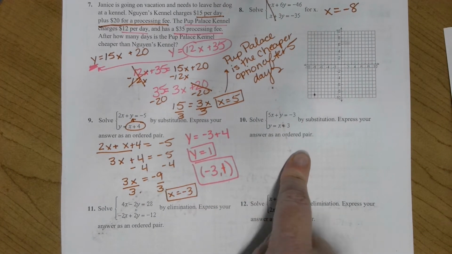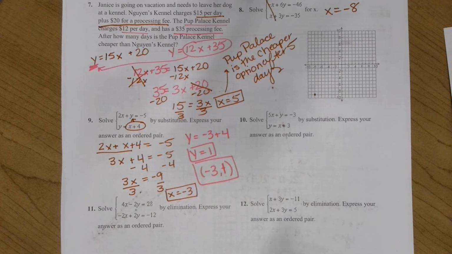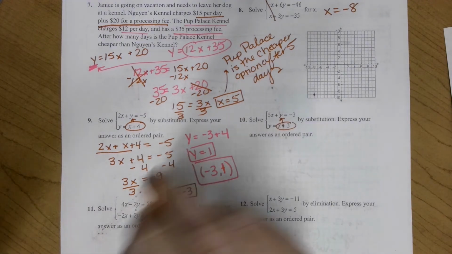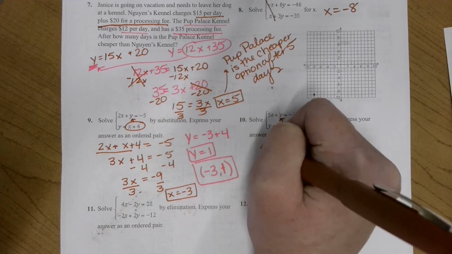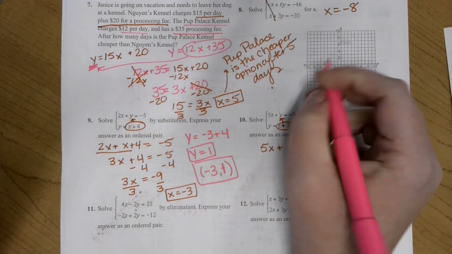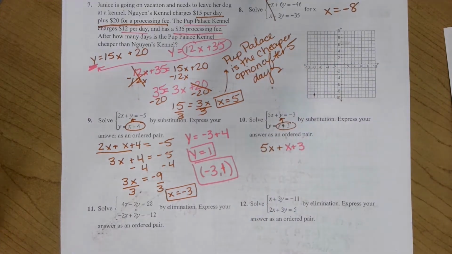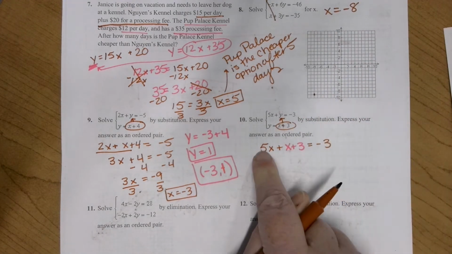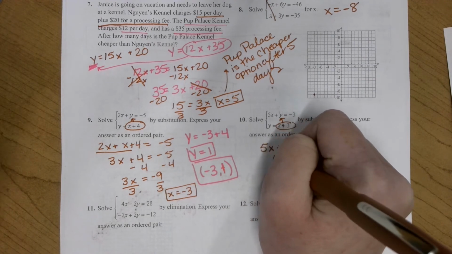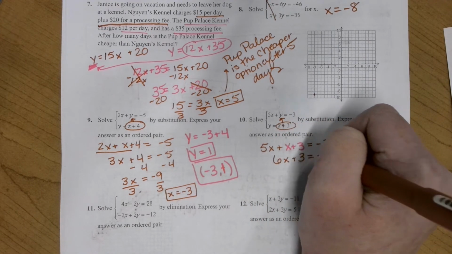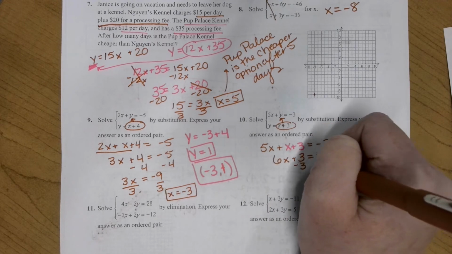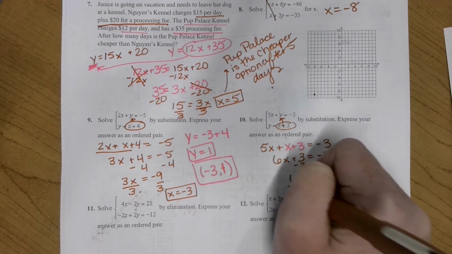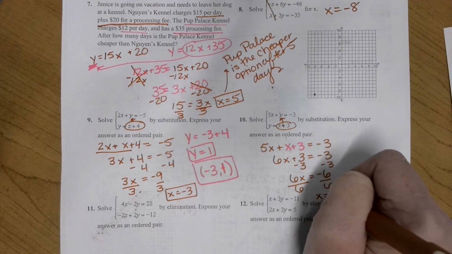Alright, number 10 is going to work almost exactly the same as we did number 9. We have what y equals. We're going to substitute that in for y, which means I'm going to have 5x plus y, but instead of y, we'll have x plus 3. And this is going to equal negative 3. 5x plus x is 6x. So I have 6x plus 3 is equal to negative 3. We'll subtract 3 from each side. 6x equals negative 6. We'll divide both sides by 6. X equals negative 1.